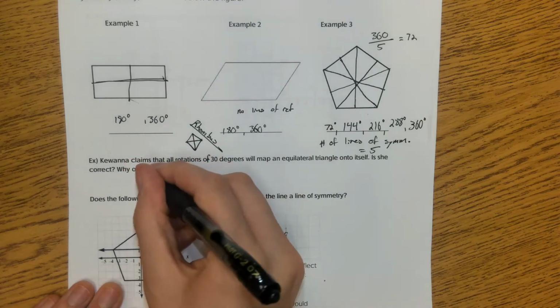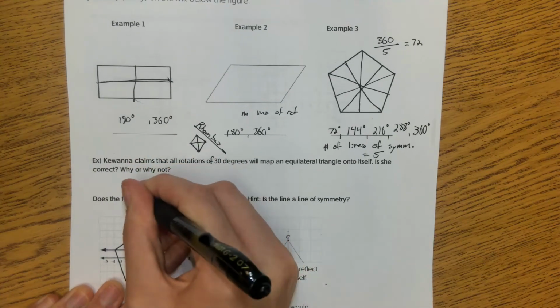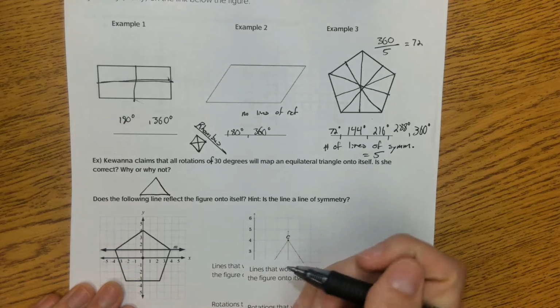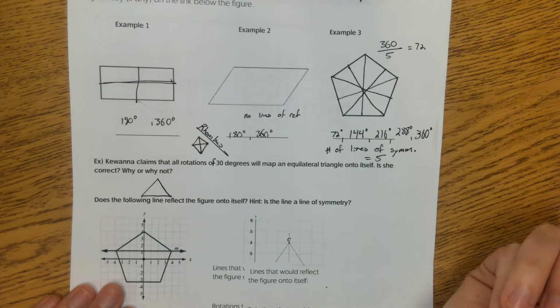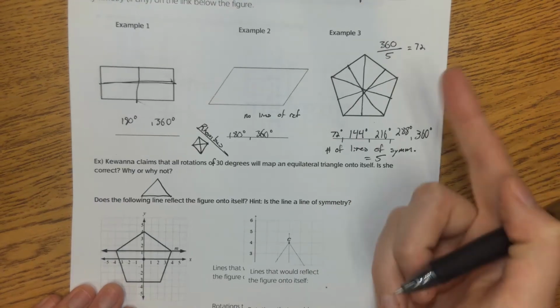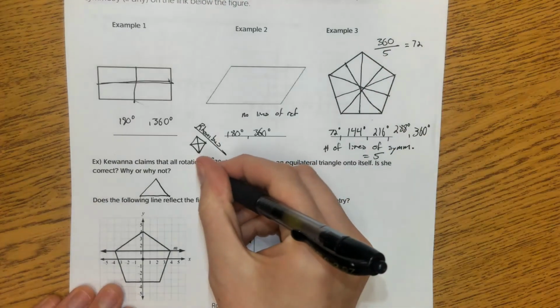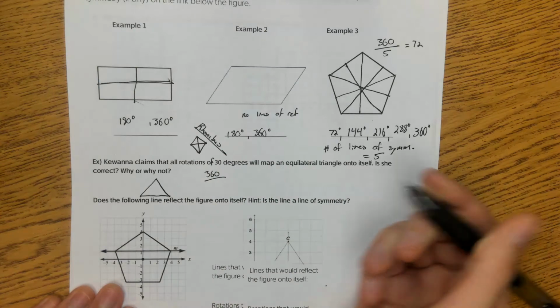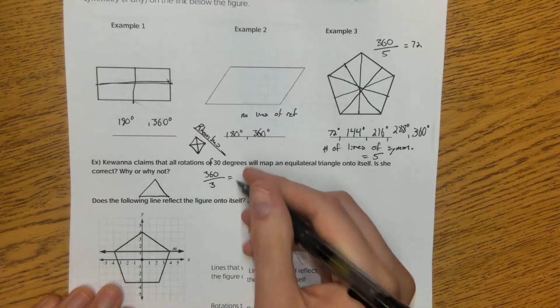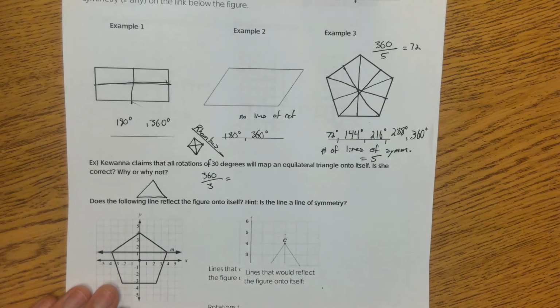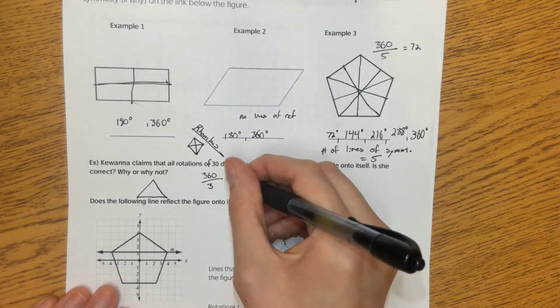Well, let's think about an equilateral triangle like this. An equilateral triangle, and we kind of just talked about it, is a regular polygon. So we can use our rule: 360 divided by the number of sides, which is 3. And so 360 divided by 3 is 120.